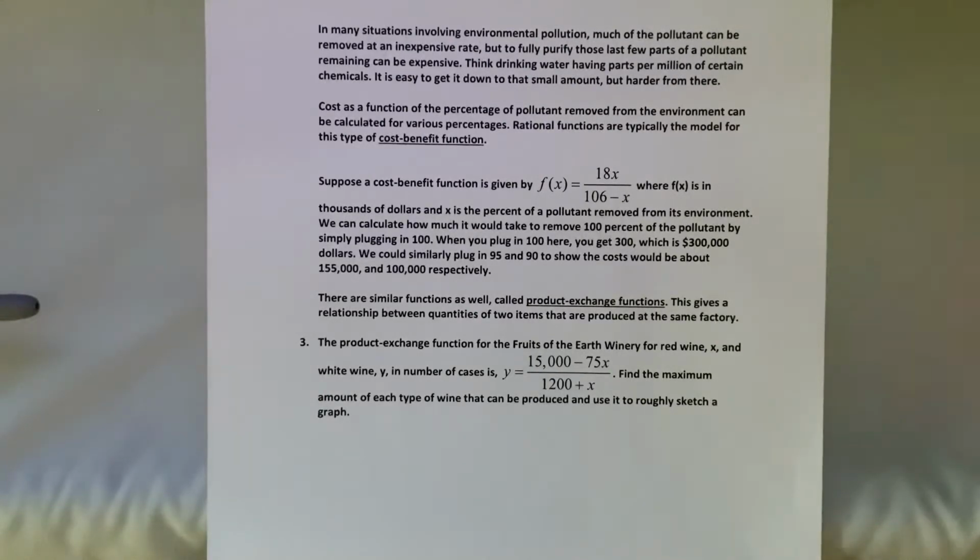We can calculate how much it would take to remove 100% of this pollutant by simply plugging in 100. So when you plug in 100, you get 1800 divided by 6, which is 300. Now they said this cost is in thousands of dollars. So to remove 100% of a pollutant, it costs $300,000.